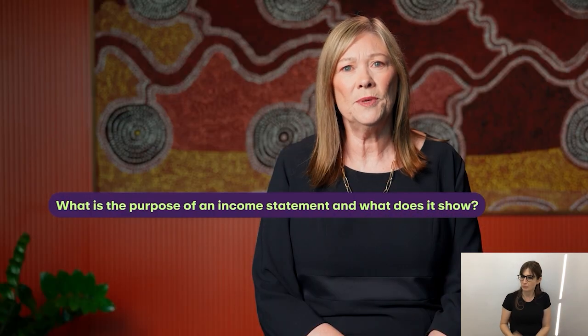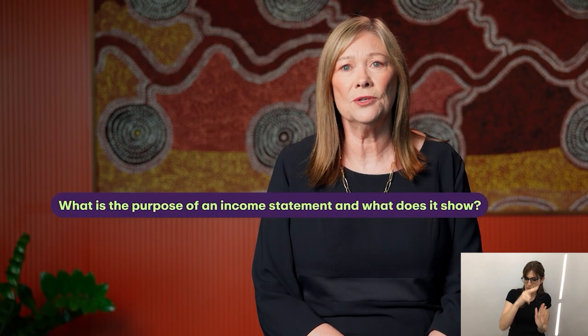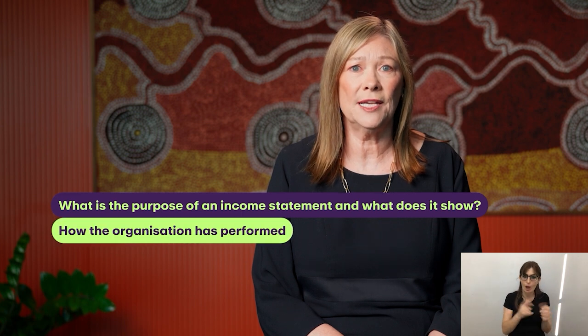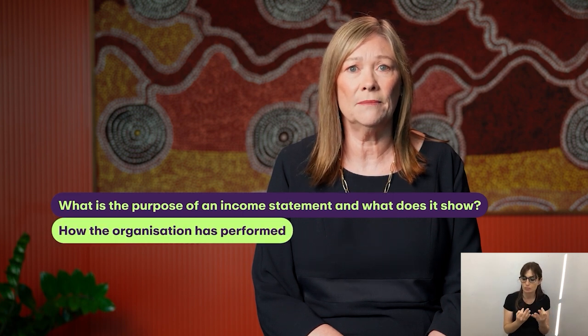You may know an income statement by other names, such as a statement of profit or loss, a statement of profit and loss and other comprehensive income, or a P&L for short. They are all referring to the same document. So what is the purpose of an income statement and what does it show? The purpose of an income statement is to explain how the organisation has performed during a period of time.